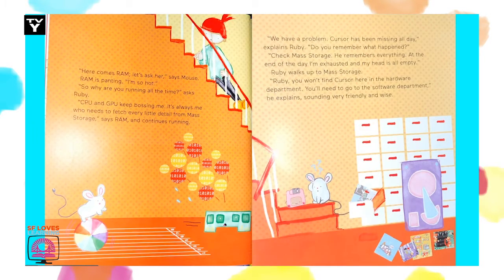Welcome! Come look at my beautiful creations. My secret is mathematical precision, GPU exhales. No sign of Cursor here, says Mouse. Here comes Ram. Let's ask her, says Mouse. Ram is panting. I'm so hot. Why are you running all the time? Asks Ruby. CPU and GPU keep bossing me. It's always me who needs to fetch every little detail from mass storage, says Ram, and continues running.